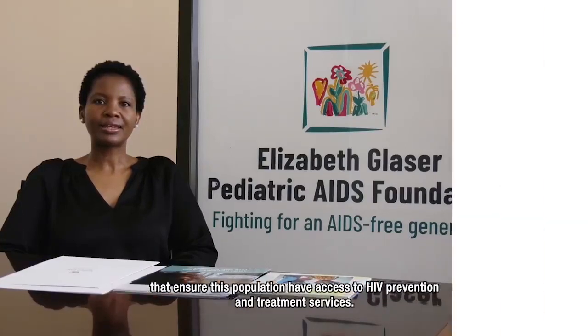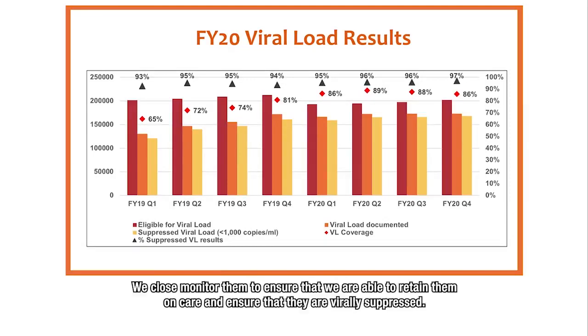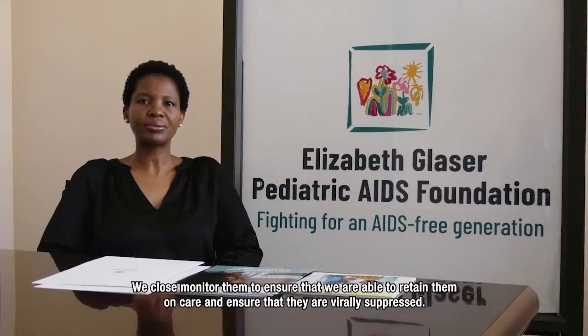Adolescents and young people are a vulnerable population that requires customized care in order to ensure that they have access to health services. The Ministry of Health, in collaboration with EGPAF, is implementing adolescent and youth-friendly health services that ensure that this population has access to HIV prevention and treatment services. We closely monitor them to ensure that we are able to retain them in care and ensure that they are virally suppressed.